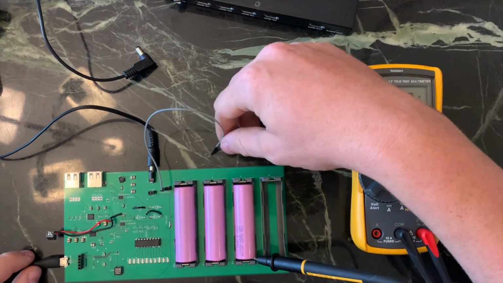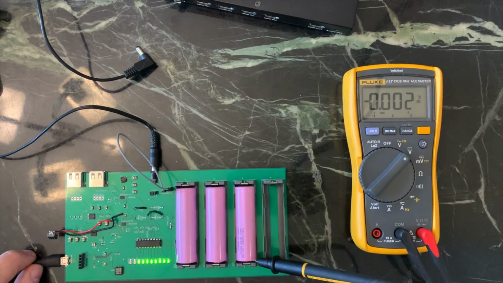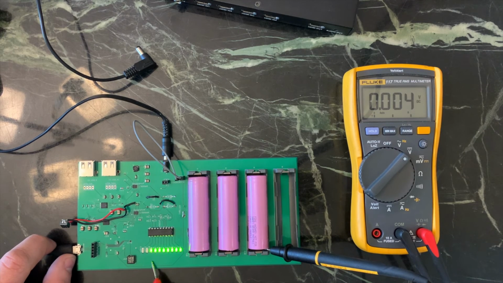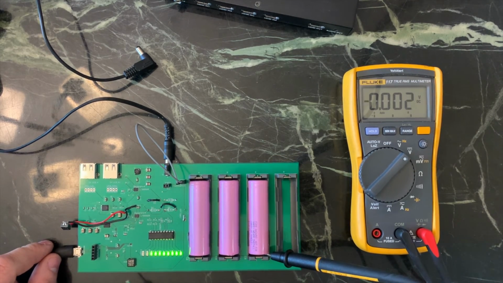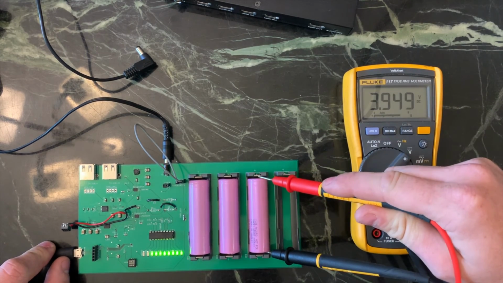Going into turning it on, we're just going to put a jumper on it, and we have the LED lights which show the charge of the battery. Right now, since the cable's plugged in, we're only showing the charge of what's being supplied, which is 3.9, which should also be 3.9 at the battery. Yep.